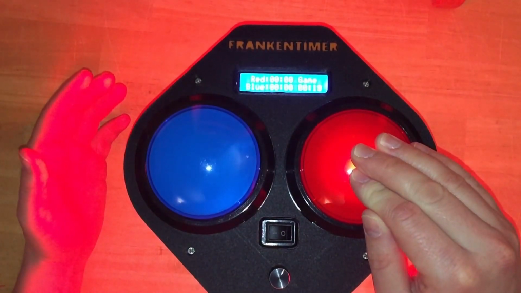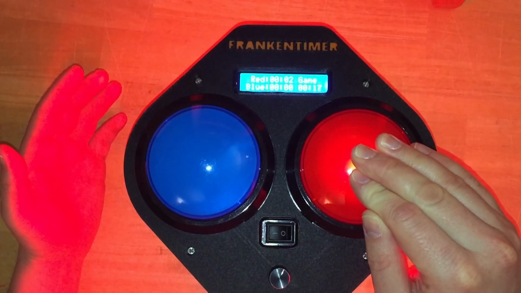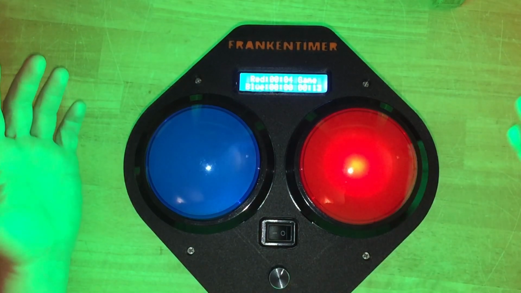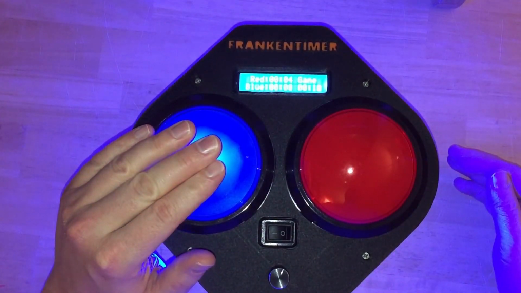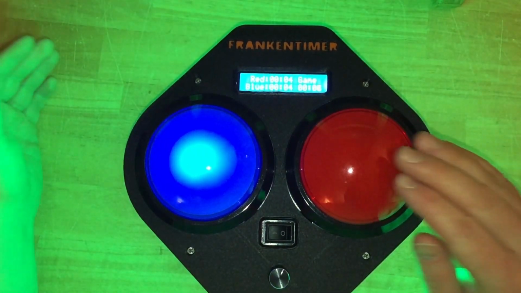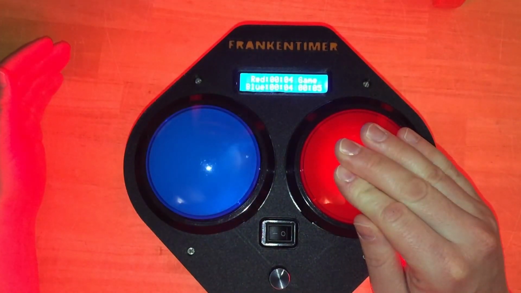So Red team, hill control. I hold the hill. I have to actually hold the button the whole time. As soon as I let go of the button, Hill contested, it pauses the time. Blue team, hill control. 10, 9, 8, 7, 6, Red, 5, 4, 3, 2, 1.